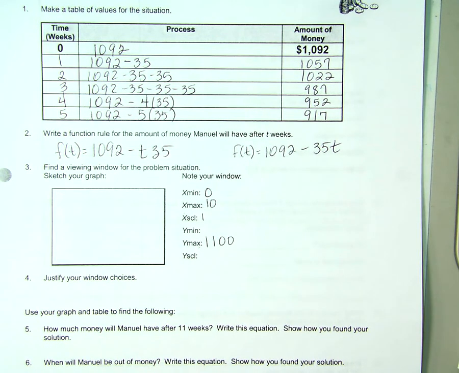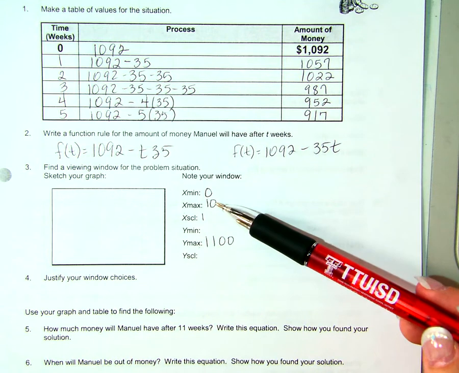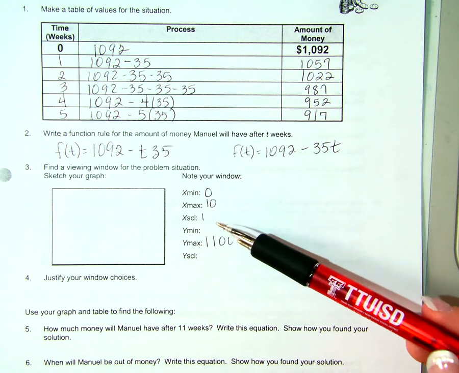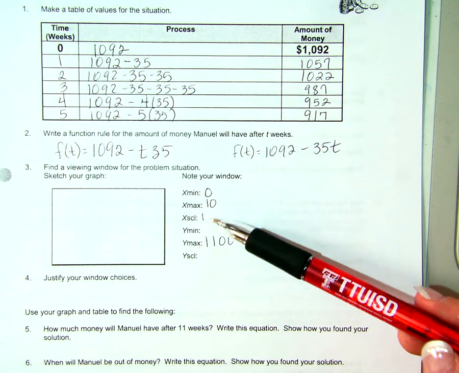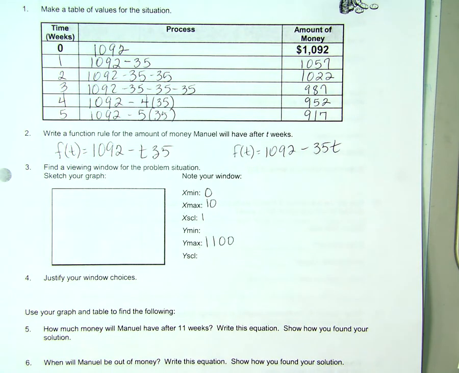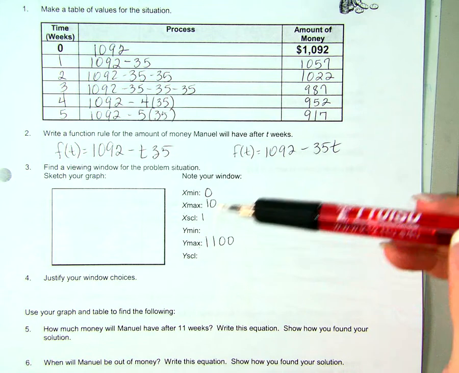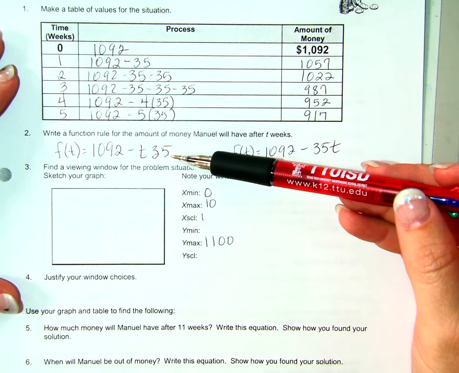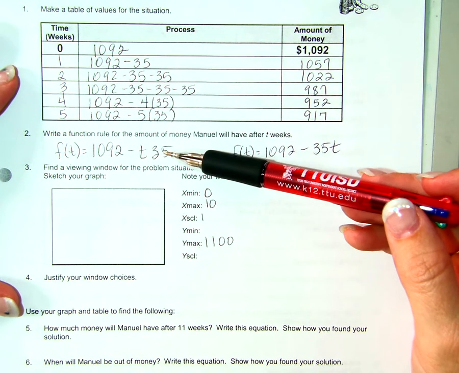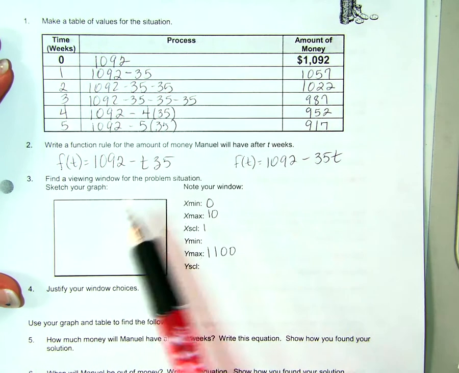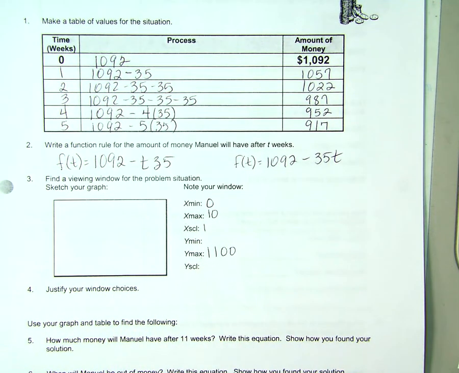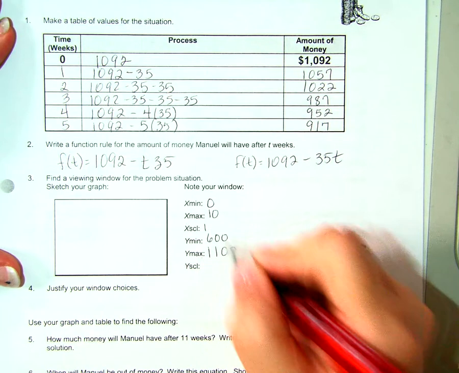How did we find the y max last problem? Do you remember? On Susan's problem? Yeah, we put in what we had for the X max to make sure we'd be able to see it. Guys, do you see it's the same thing this time? It's just the min instead of the max because we're decreasing. So what if we put 10 in for this? What's 10 times 35? 350? What's 1092 minus 350? And I don't want anything exact. I want a nice, round, pretty number. Yeah, 600. Right?